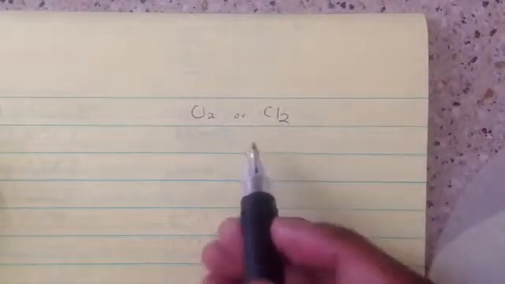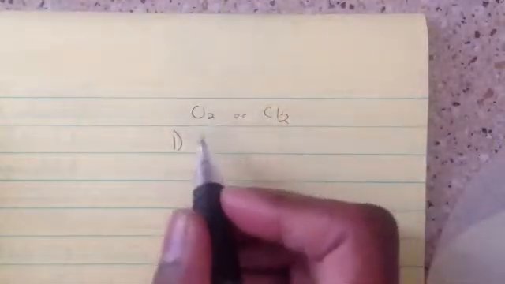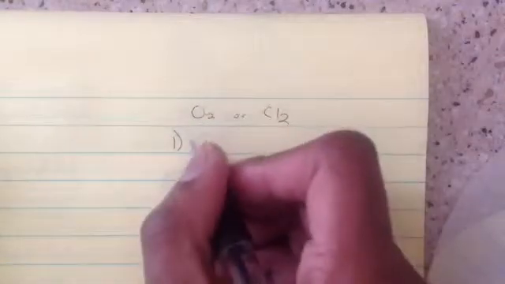If you have two compounds that have the same forces, like what I showed you, O2 or Cl2, the first thing you want to do is look at molecular weight.